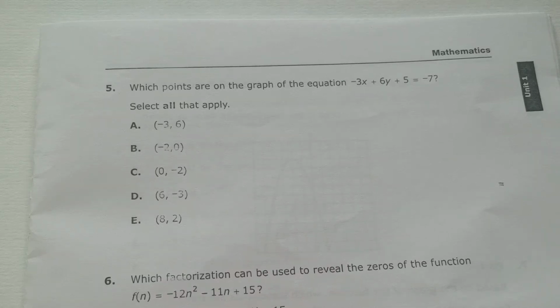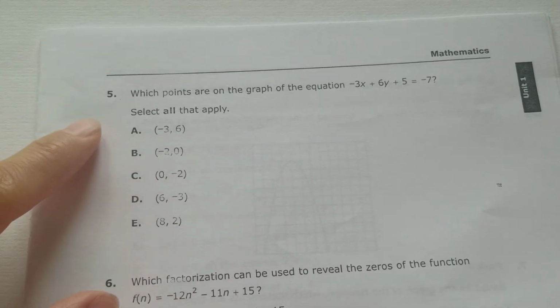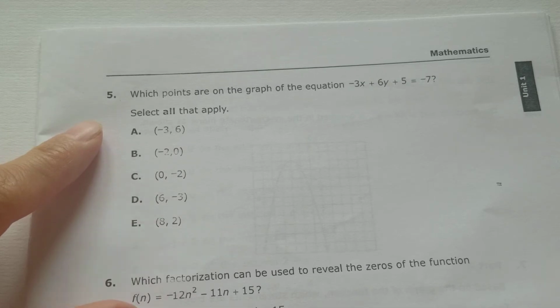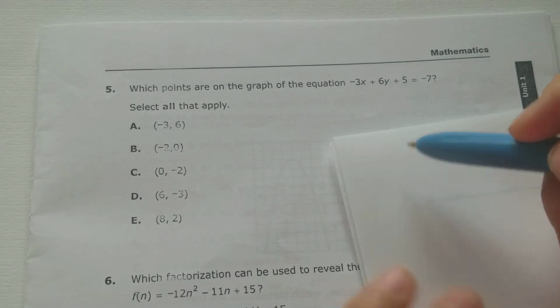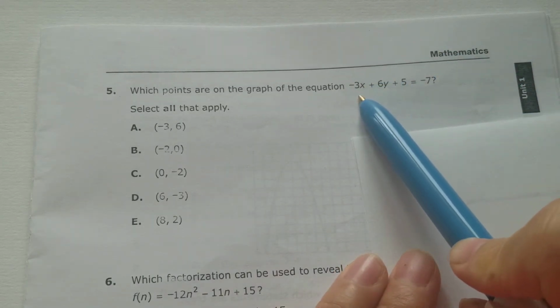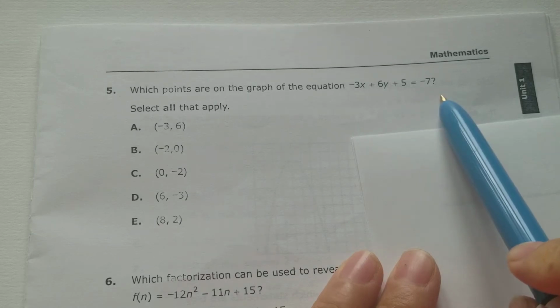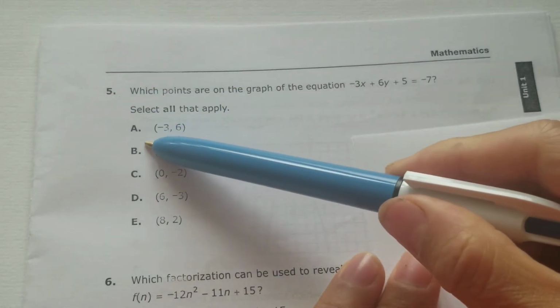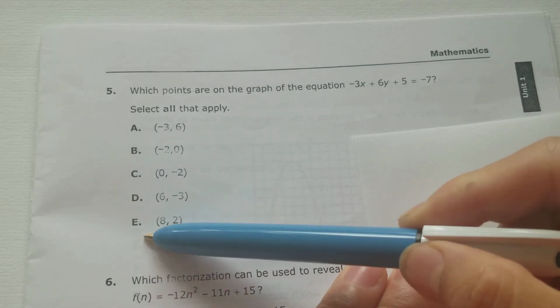Hello, my friends. Let's work on the NJSLA practice question number 5. Question number 5 could be the easiest question for the whole packet or whole practice set. This is testing you about linear function with the solution. Again, when you have more than 4 choices, which means there is more than one correct solution.